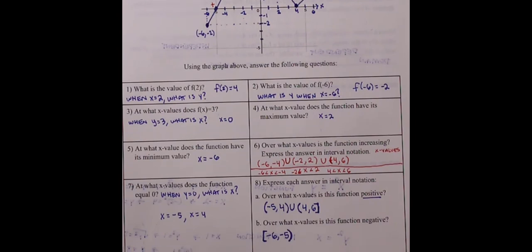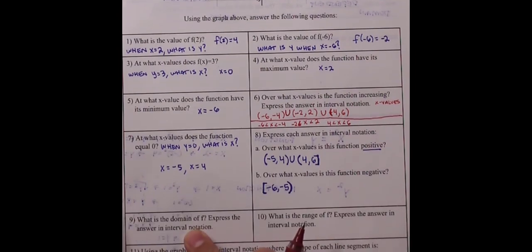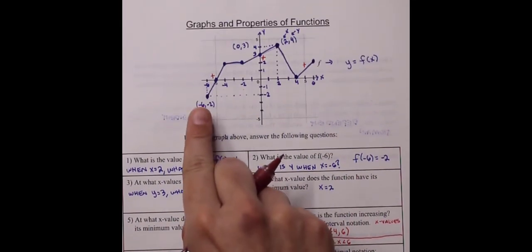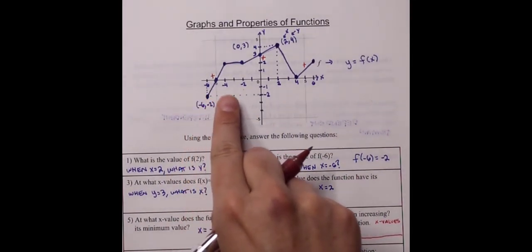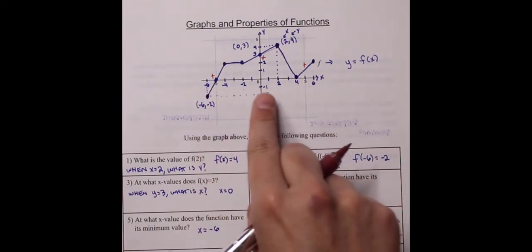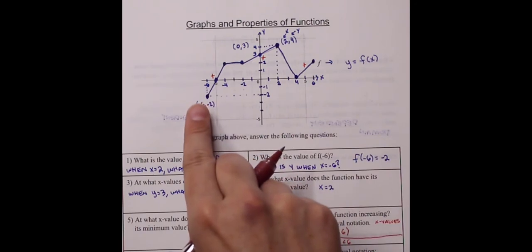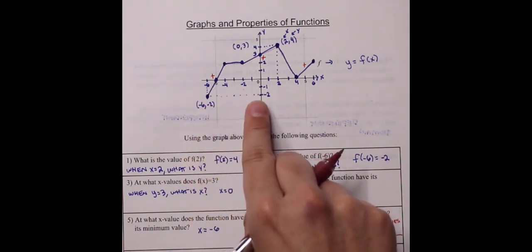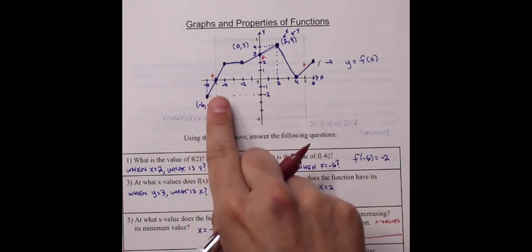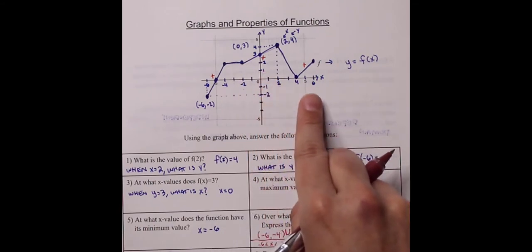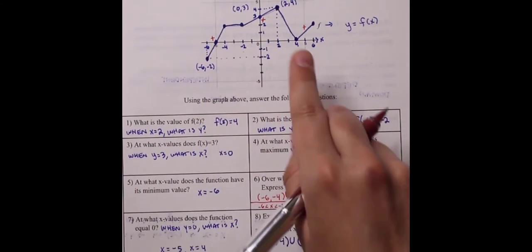Next, number 9, what is the domain of the function in interval notation? So remember what that meant from the previous page. Domain is just the inputs. So in this case, the x values. And so you just look at your entire graph, and you say, where does my graph go in terms of the x-axis? What does it cover? It goes anywhere from -6 all the way to 6. It's everything in between. There are no holes or gaps or anything. It starts at -6, stops at 6.